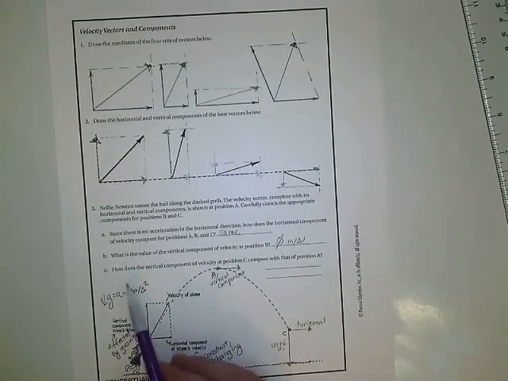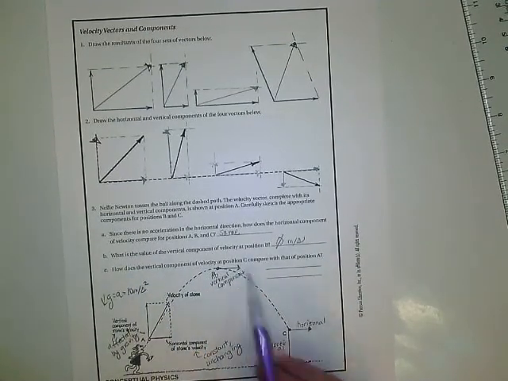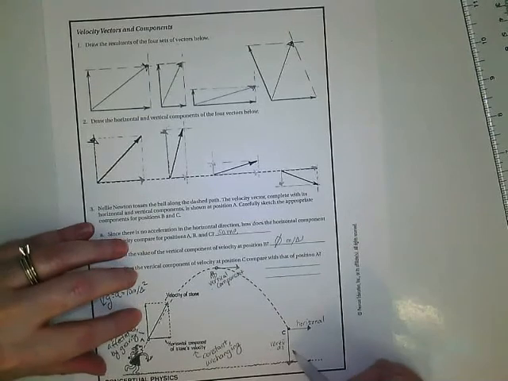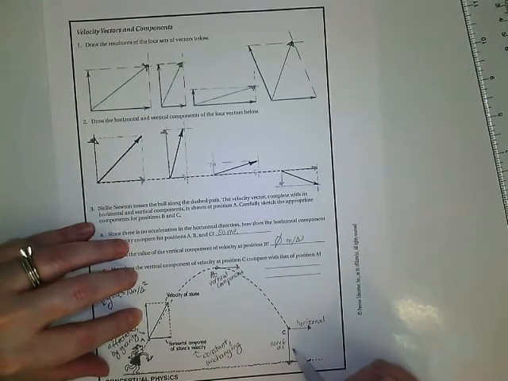C, how does the vertical component of velocity at position C compare with that of position A? Notice they're equal in magnitude, but they're opposite in direction.